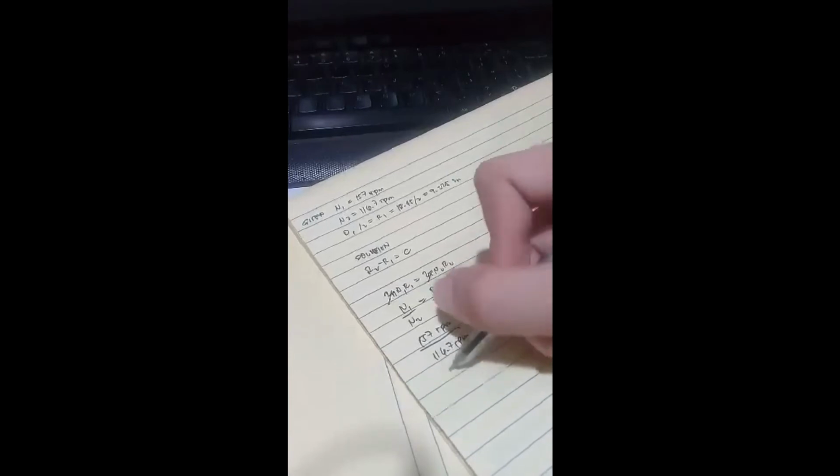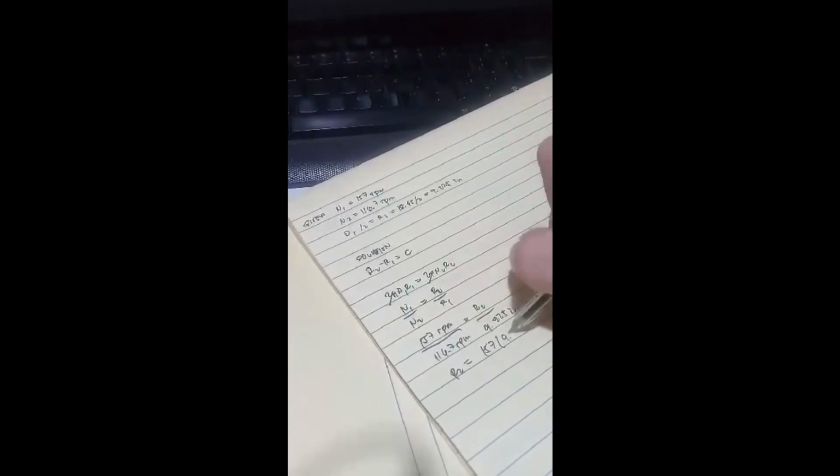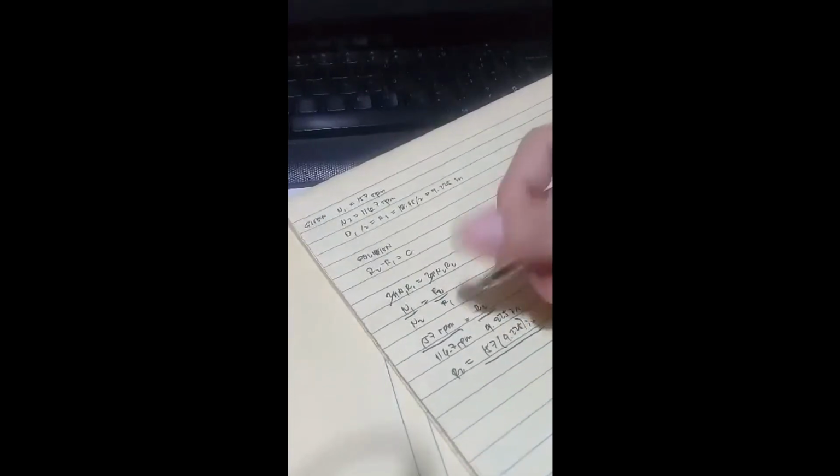To solve for r2, it would be equal to 157 times 9.225 inches over 116.7 rpm.